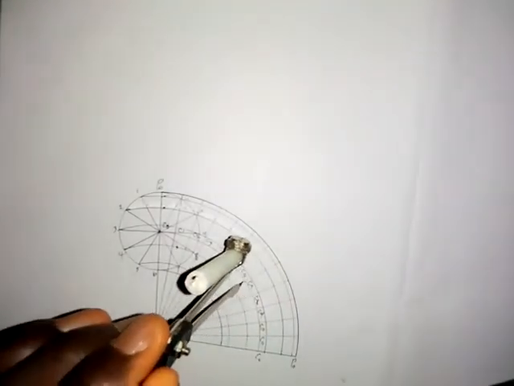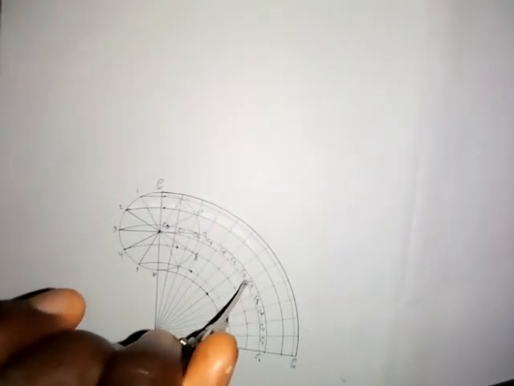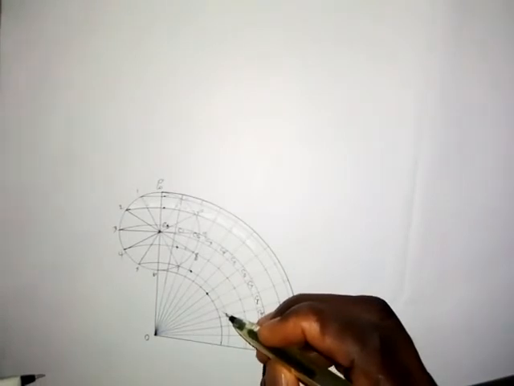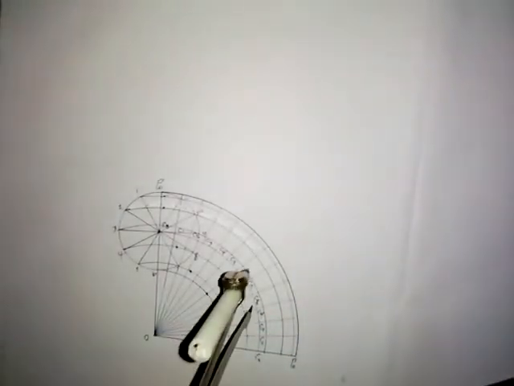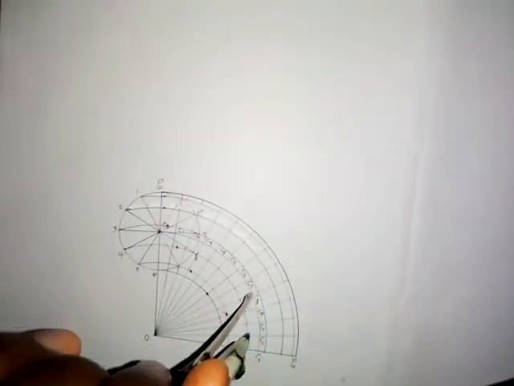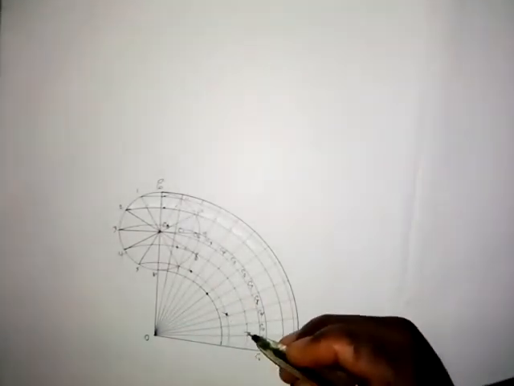Then C7. The arc that contains 5 and 7, so we touch it here, so we have this point. Then C8. On the arc that contains 4 and 8, we touch it here, so this is the point.